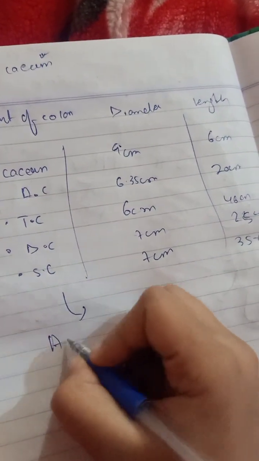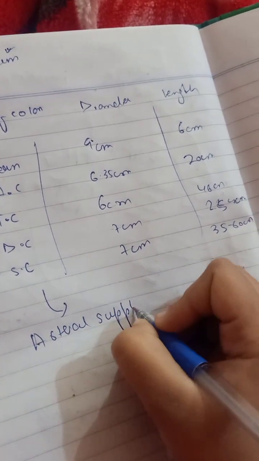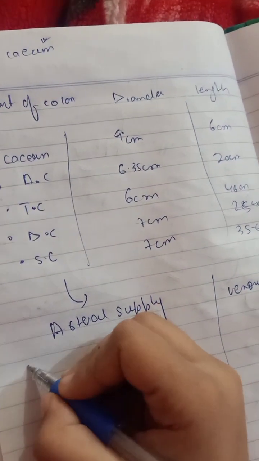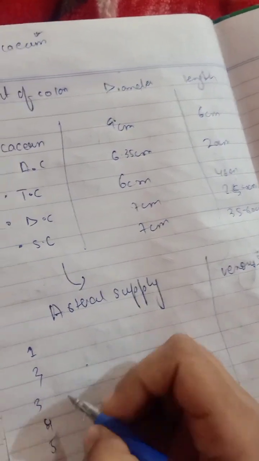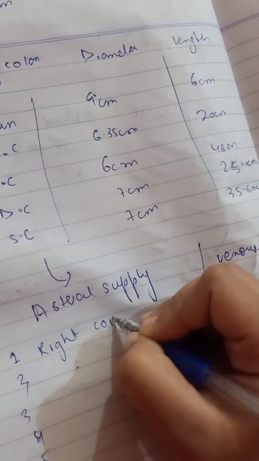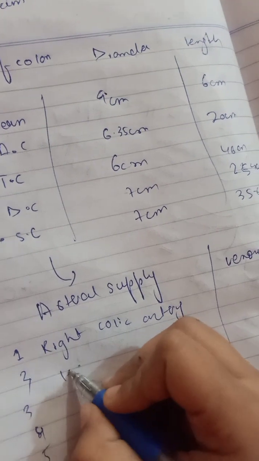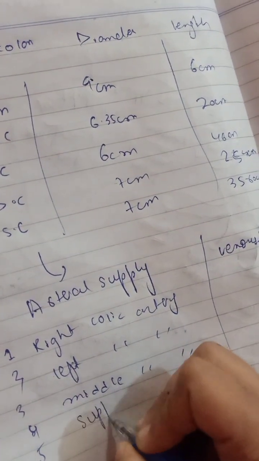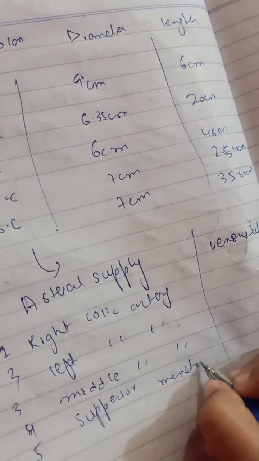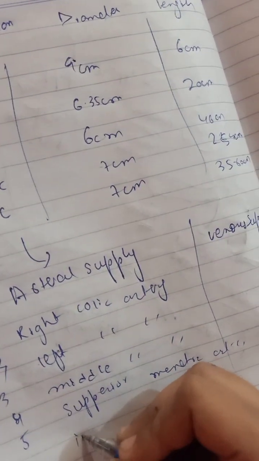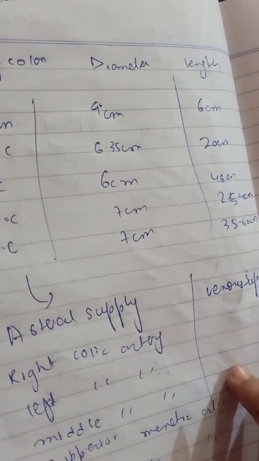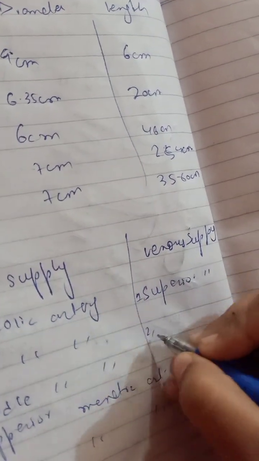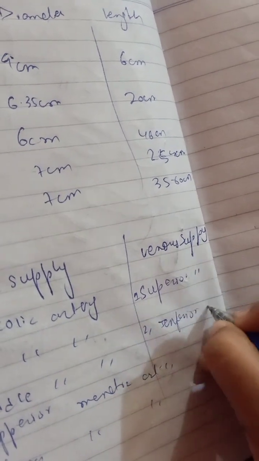If we talk about the arterial supply as well as the venous supply of the large intestine, for arterial supply we have five arteries. First is the right colic artery, the left colic artery, the middle colic artery, the superior mesenteric artery, and the inferior mesenteric artery. For the venous supply we have two: the superior mesenteric vein and the inferior mesenteric vein.